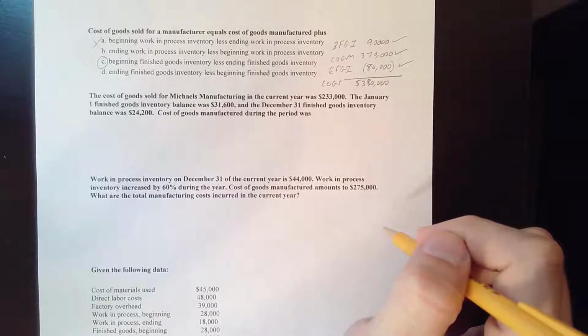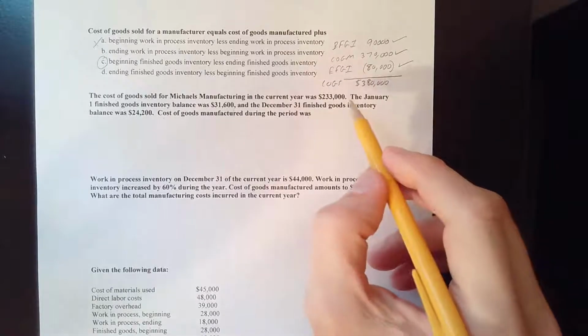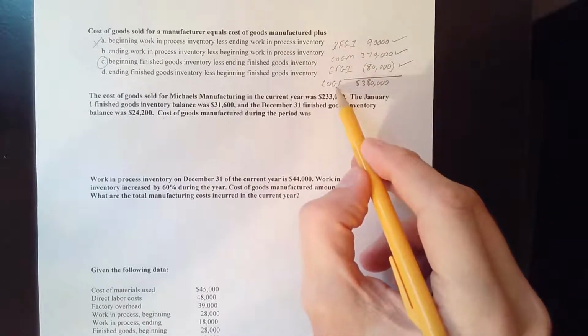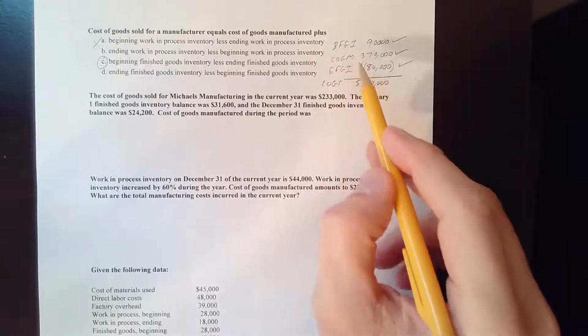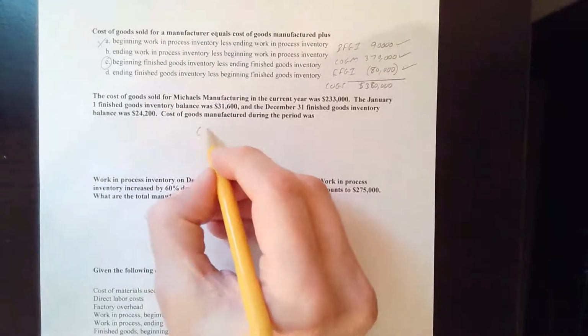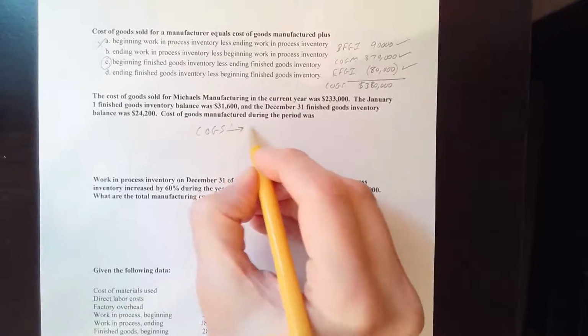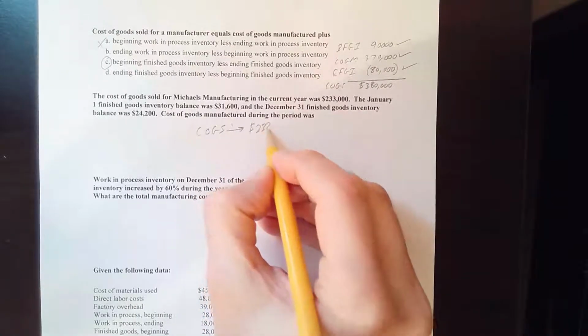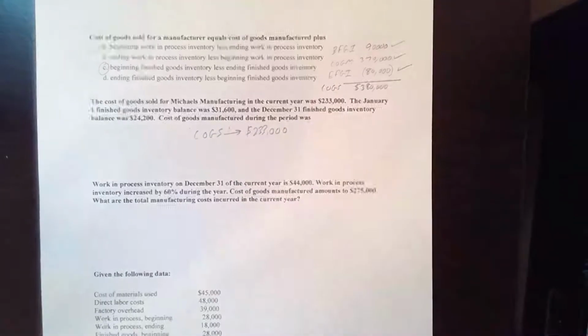Okay. So, if we think about this, up here in the previous question we solved for cost of goods sold. Now we're solving for cost of goods manufactured. So what we want to understand is we're going to start off with our cost of goods sold of $233,000 as our starting point.